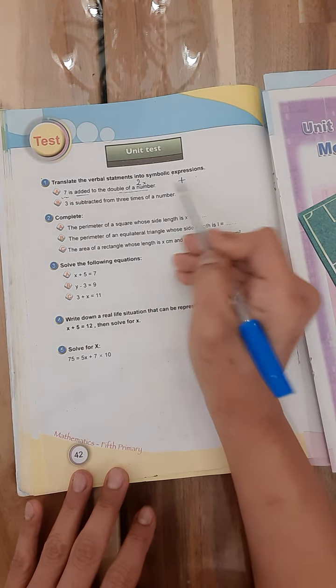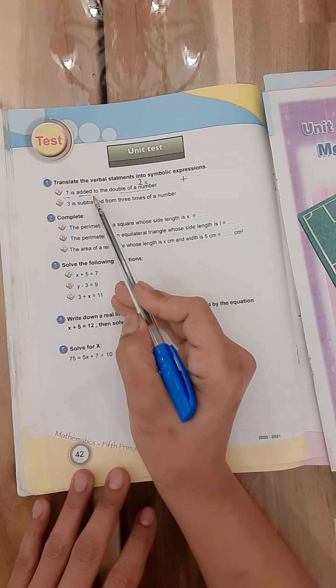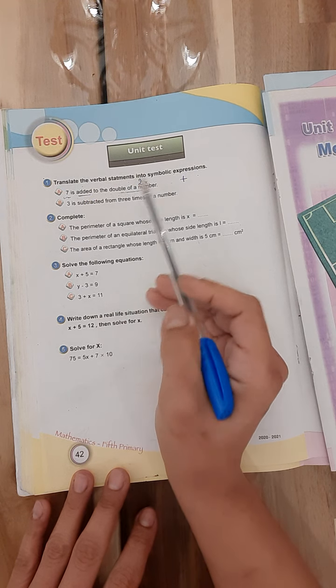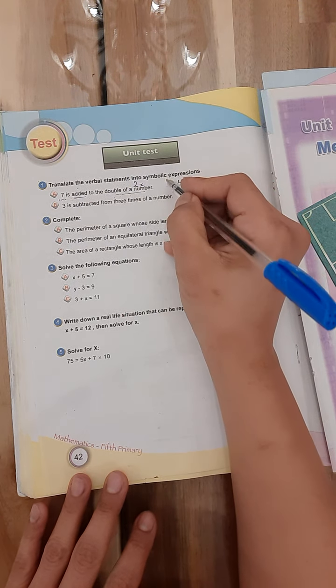The third thing, which are we going to write here and here? Who's going to be written here? Let's see if you have an exception word. Added to, like add to, like adding to. Yes, we exchange places. It will be 2x plus 7.